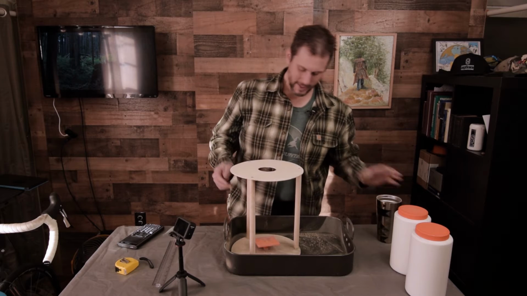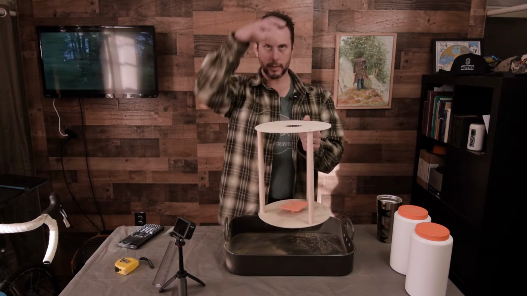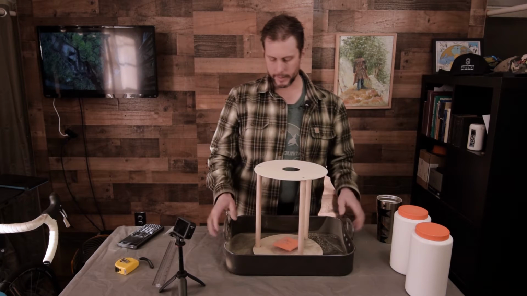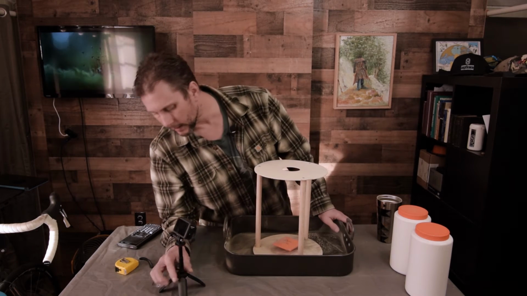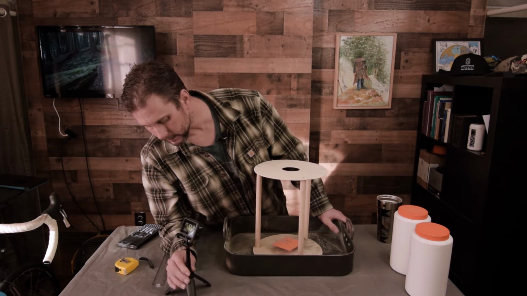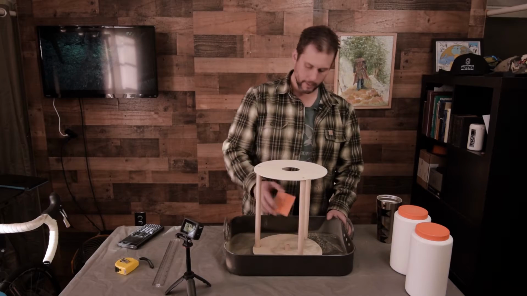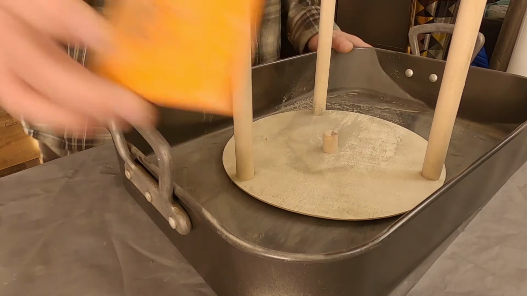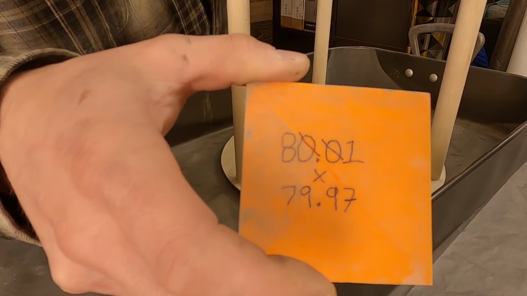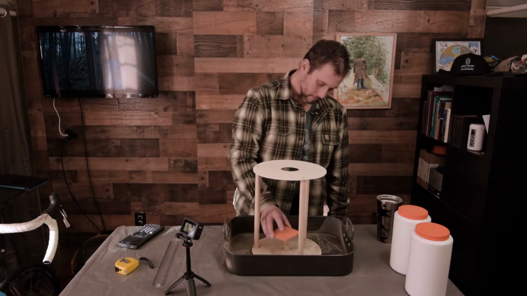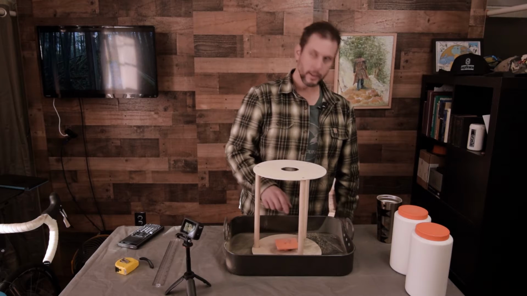So we have this little thing. Originally it was designed to have a funnel on the top. It was a little bit too high. I was trying to make it easy and cheap, and that didn't work out quite as well. So I want to make sure this is in good frame here. It is. We have an 80 by 80, as close to 80 by 80 as I could get. I have it written down there, 80.01 by 79.97. So we're just going to say 80 by 80.